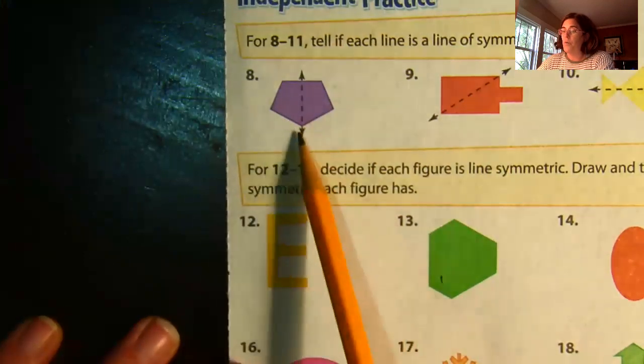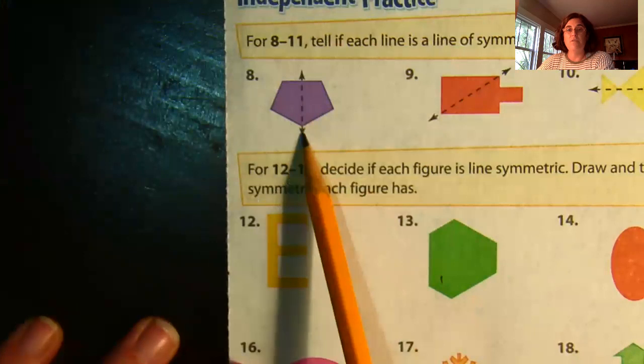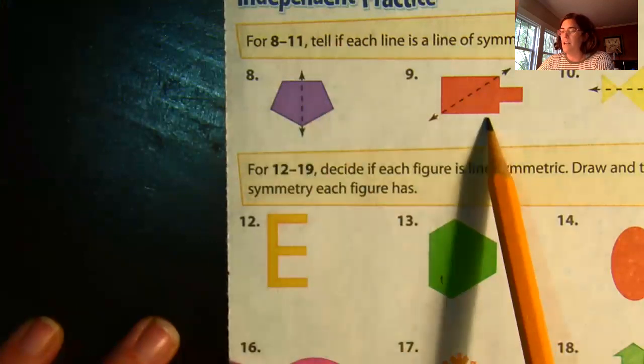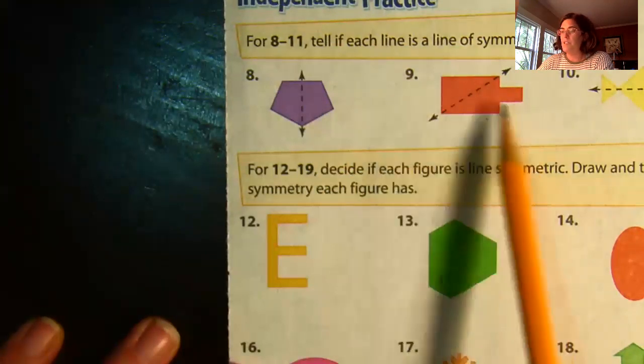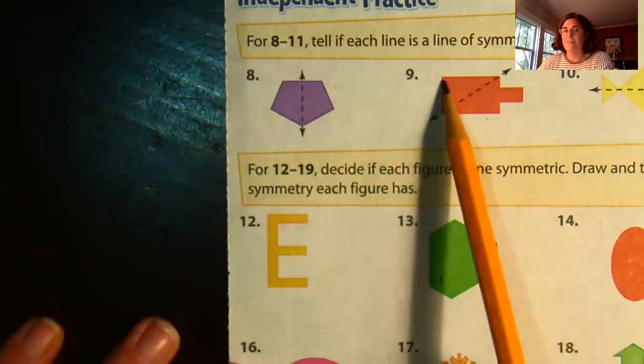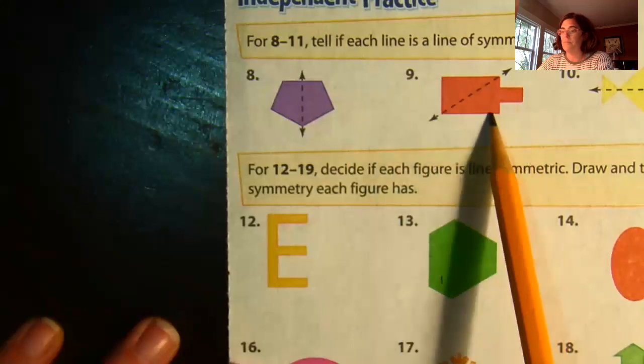All right, so is this line a line of symmetry? If you said yes, you're right. Good job. Is this line a line of symmetry? No, because they are not mirror images of each other. This side doesn't match this side.